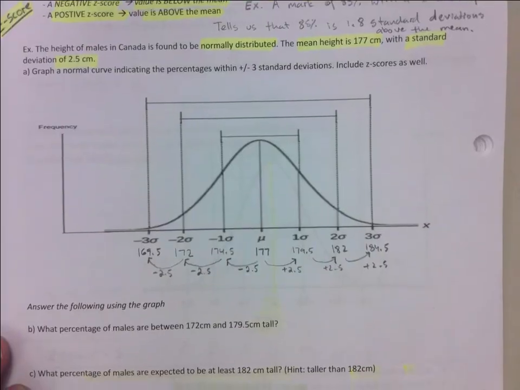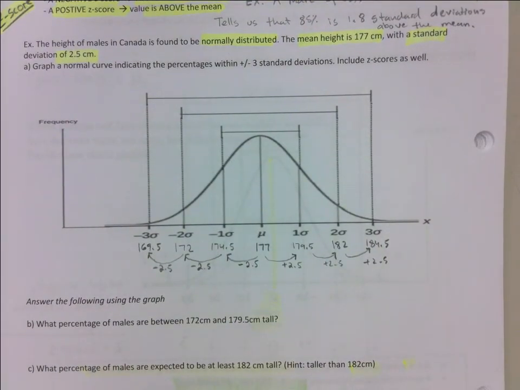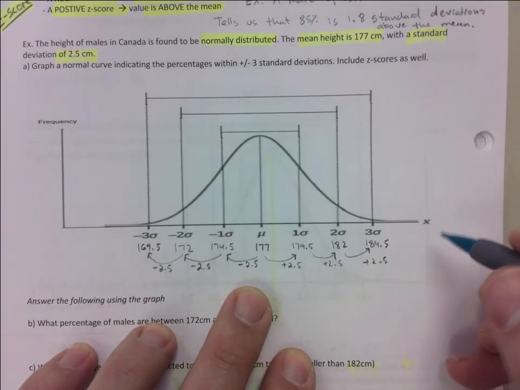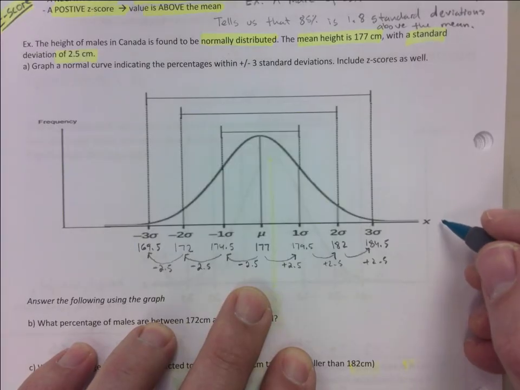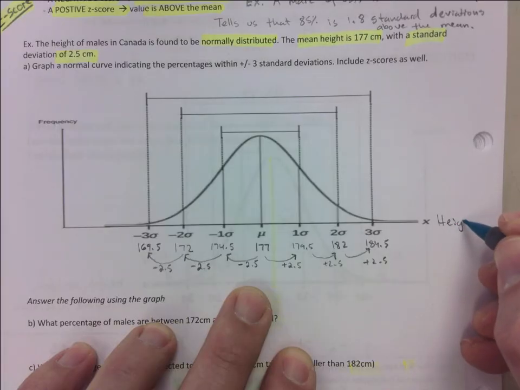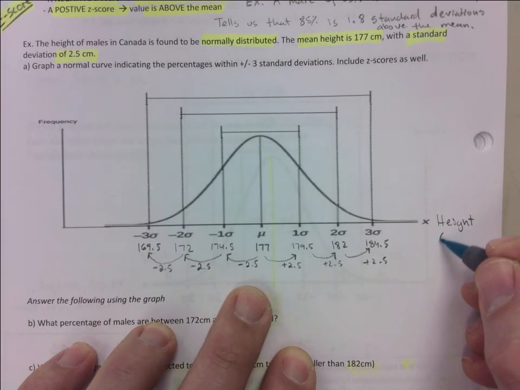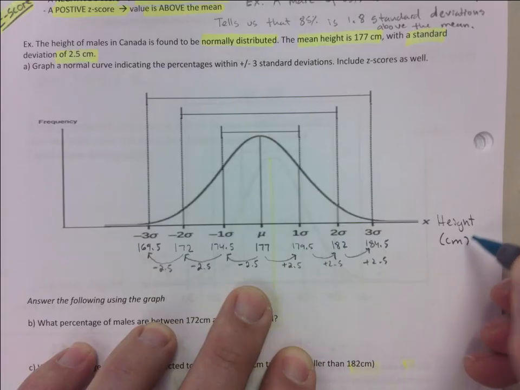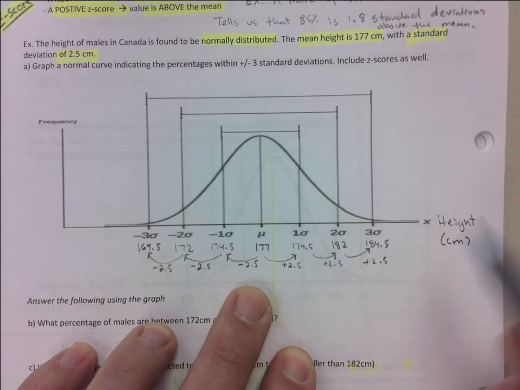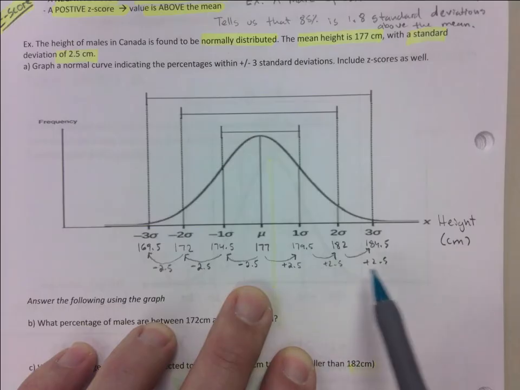Sorry, you can see that, right? And I forgot to label. This would be the height. The x-axis represents the height in centimeters. So if you have that labeled, you do not need to include units along the x-axis, just have numbers there.